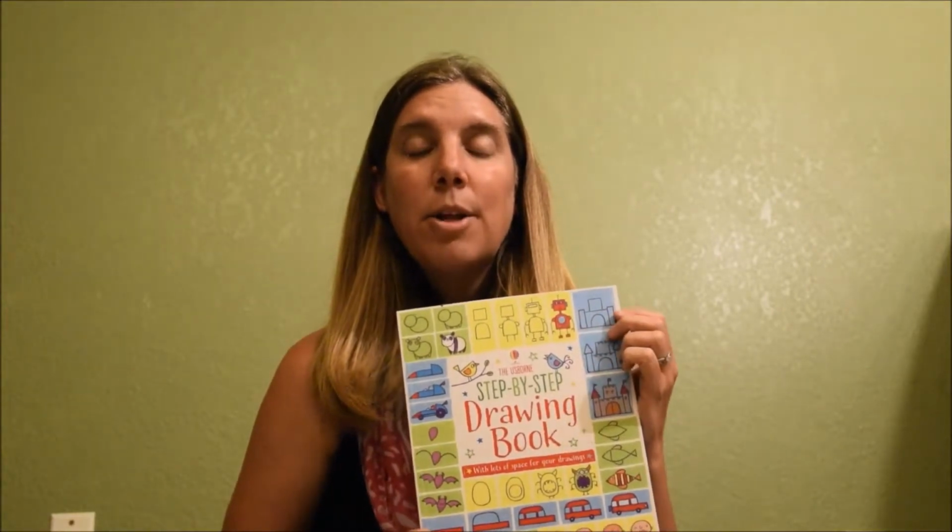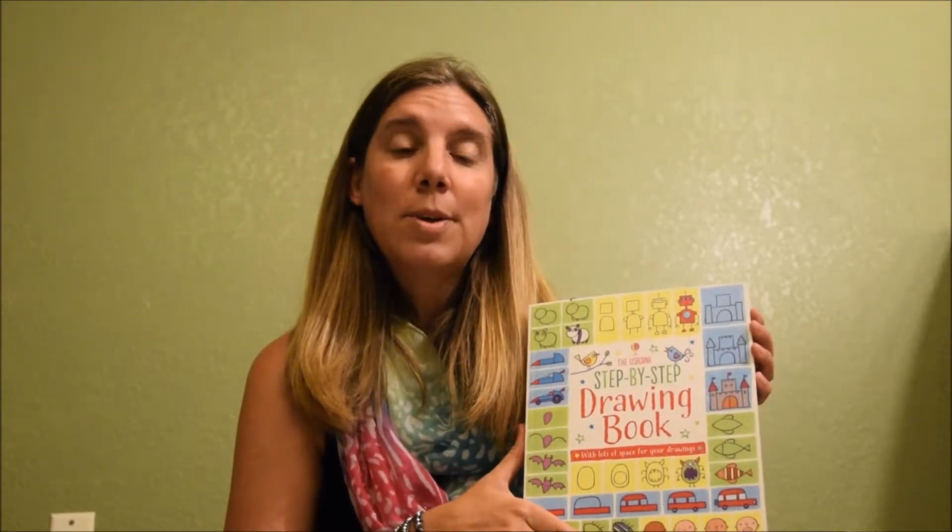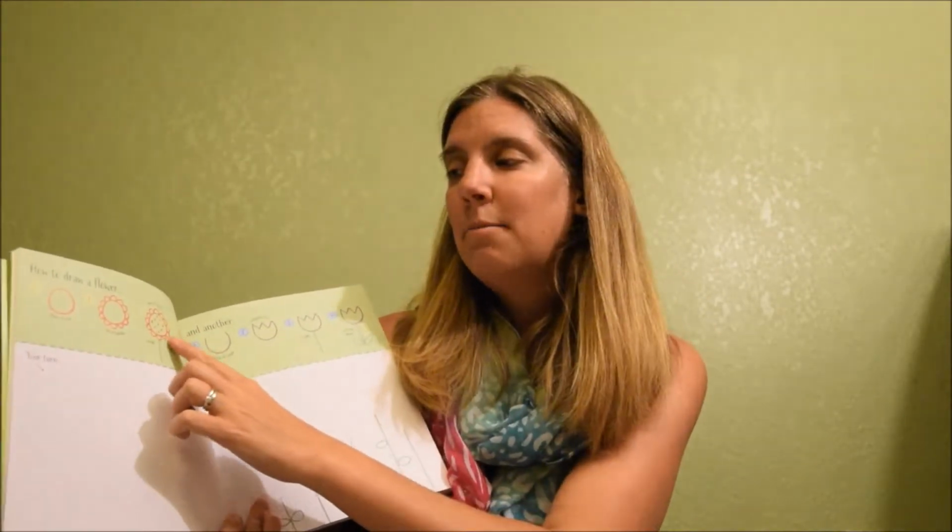Also, we have our fine arts time. At the beginning of the year, we learn all the elements of drawing and the oils. The step-by-step drawing series is a great resource to extend your oils practice at home. This is the basic drawing book. There's also one on dinosaurs and people. You can see at the beginning it shows all the elements of drawing to build up to the picture. There's lots of space to practice your drawing. I also love to send this book outside with a box of chalk and let them practice outside and fill up the sidewalk.